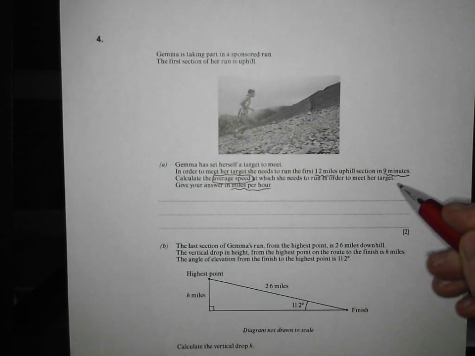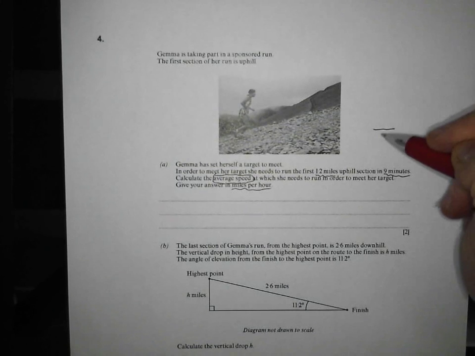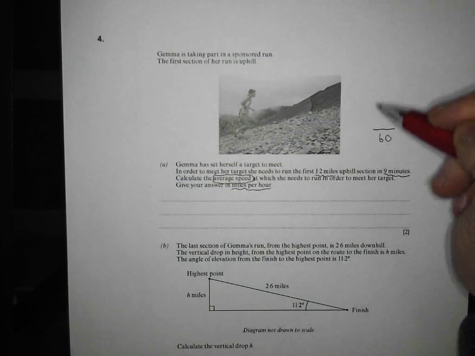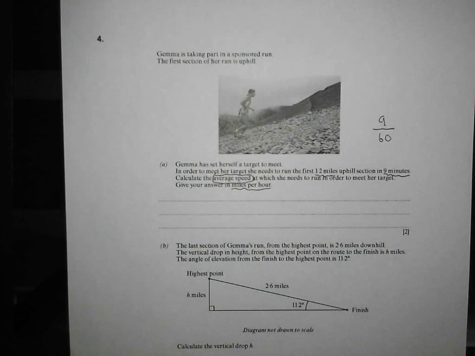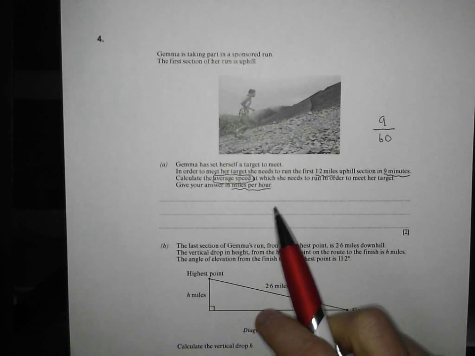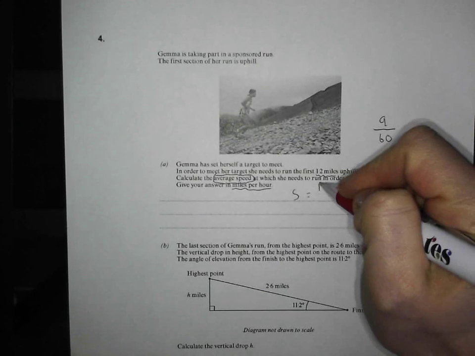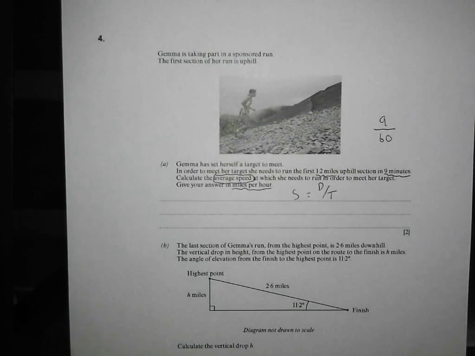Well, it's dead easy. As long as you know that there are 60 minutes in an hour, if you want to know how many hours 9 minutes are, it's just 9 out of 60. That's all it is. And to be honest with you, I just leave it as a fraction like that. You can simplify it if you want, but I'm just going to leave it exactly like that. So, if we want the average speed, we need to know that speed is equal to distance divided by time. That's very, very, very important.